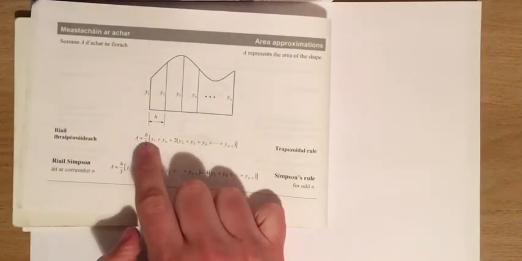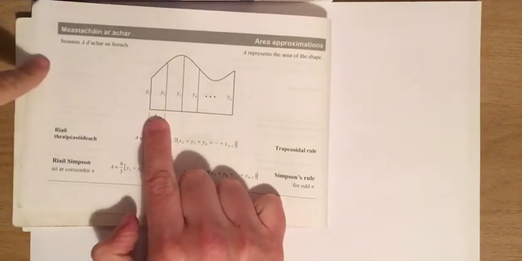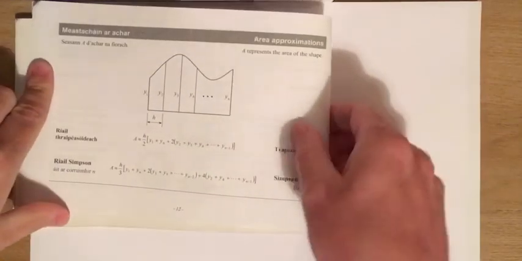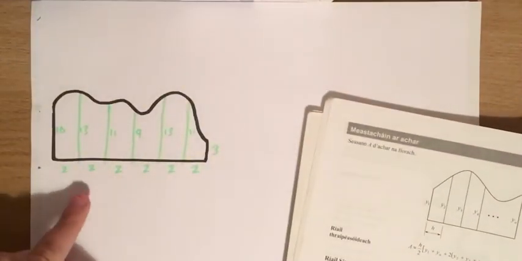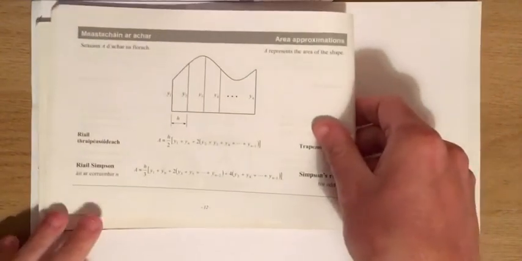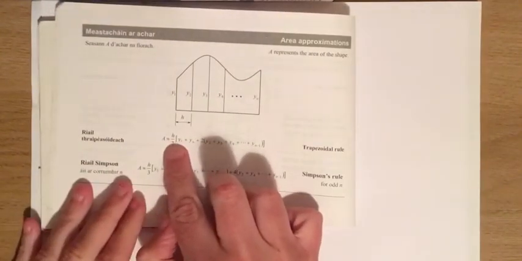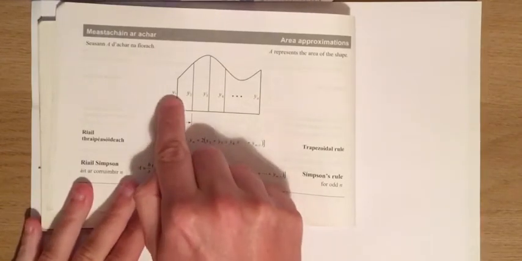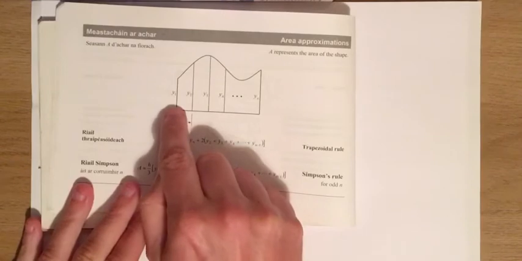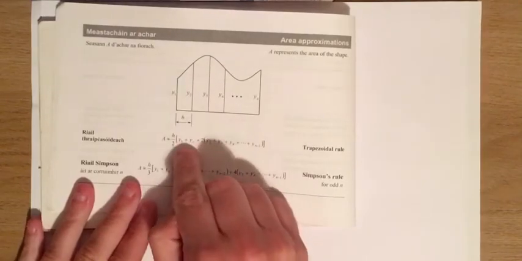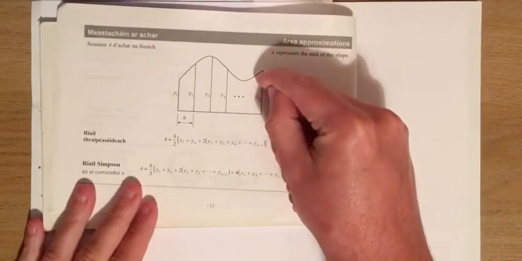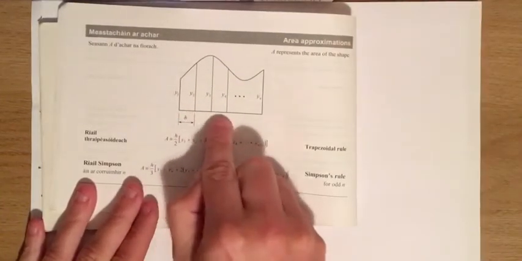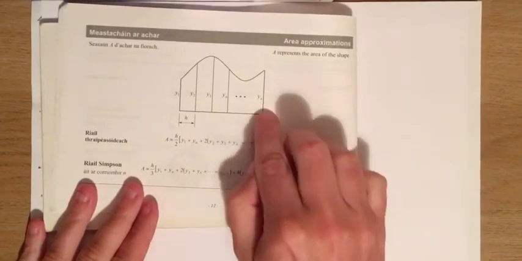H over 2. H is marked in on this diagram as the width of a strip, so it's the width of a strip over 2. For us, that's going to be 2 over 2. Then brackets, y1 plus yn. You'll see y1 is marked on here as the first height, and yn just means the last height. The reason they use n is because you can pick any number of strips you want, so yn just means the last one.